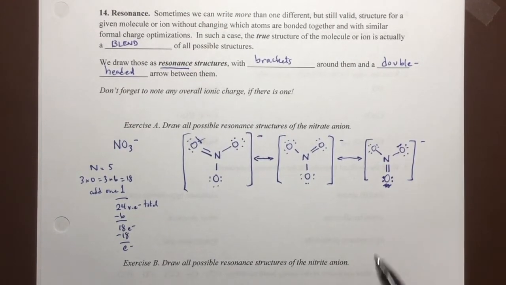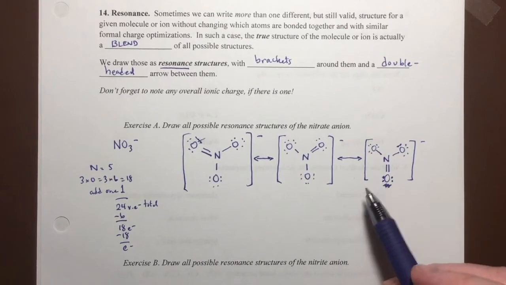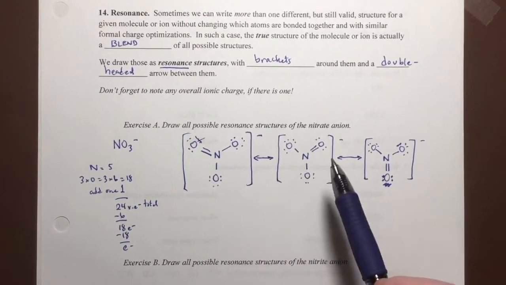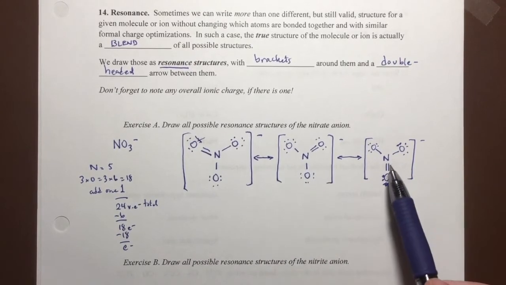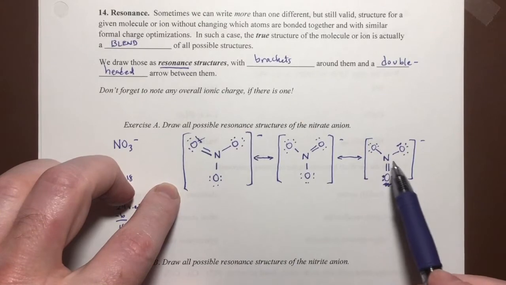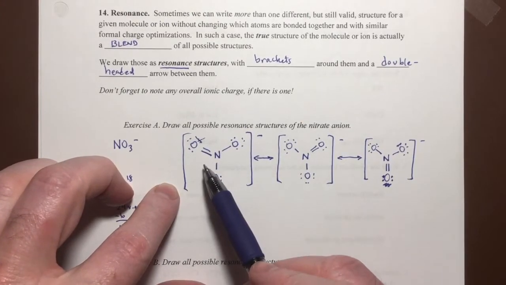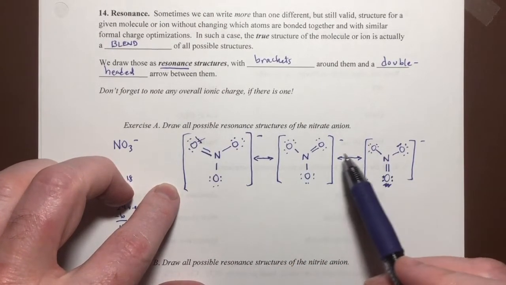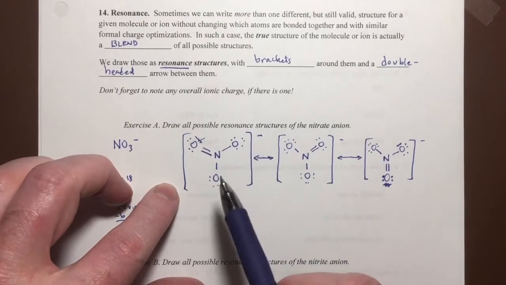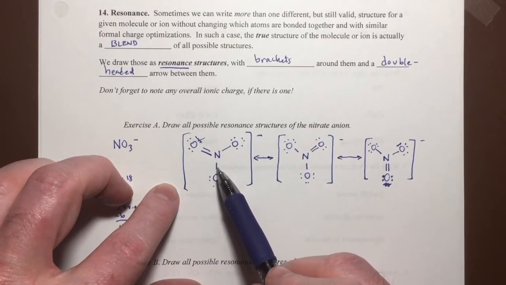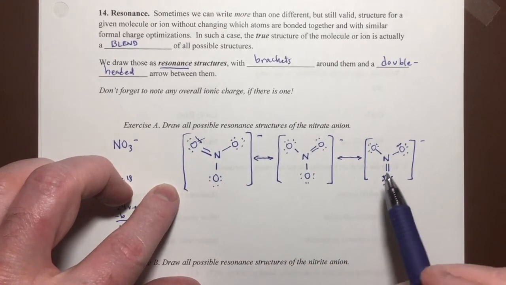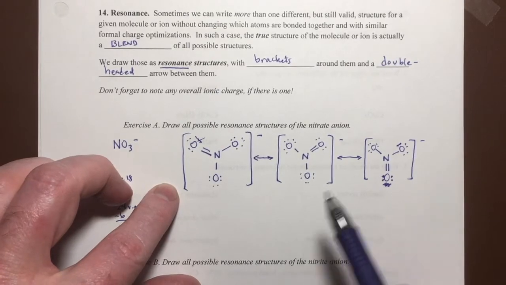Now, something very important about resonance forms. Even though I have drawn nitrate as 3 different resonance structures, in reality, nitrate does not exist as any of these. Nitrate does not spend time in this form and then switch to this form and switch to that form. It does not do that.